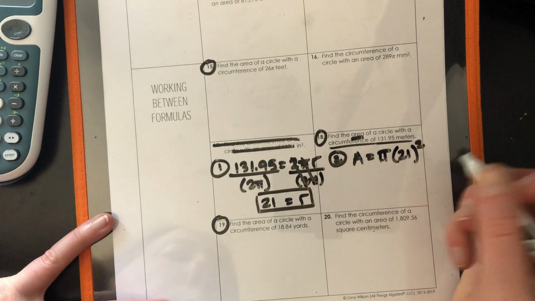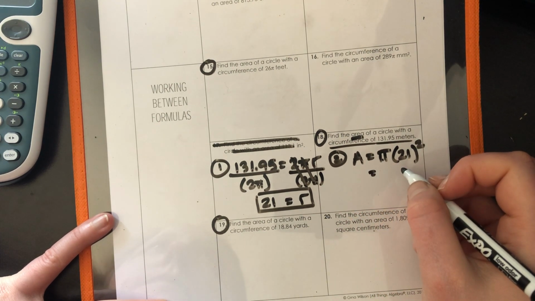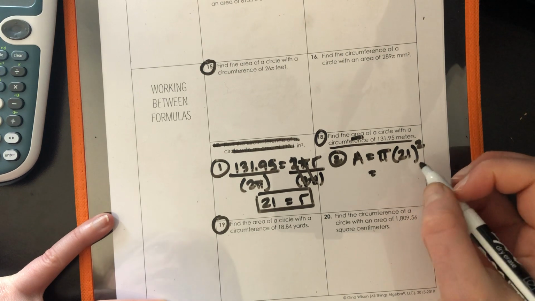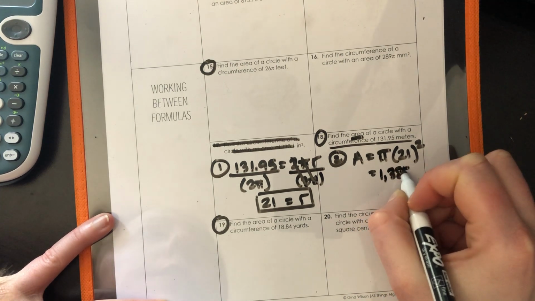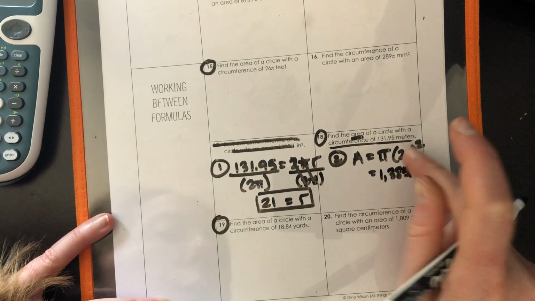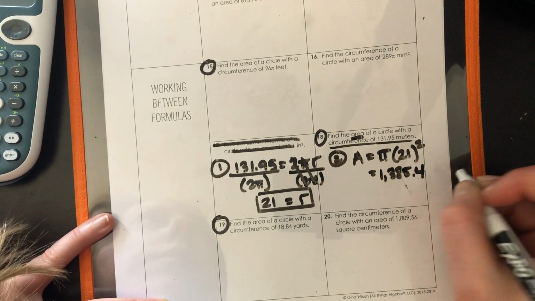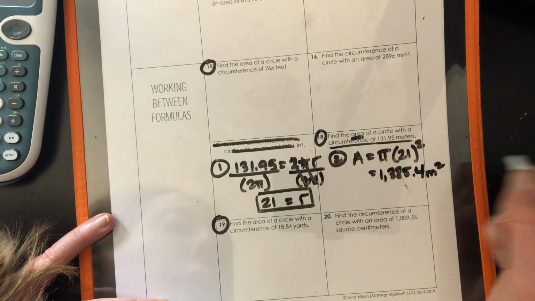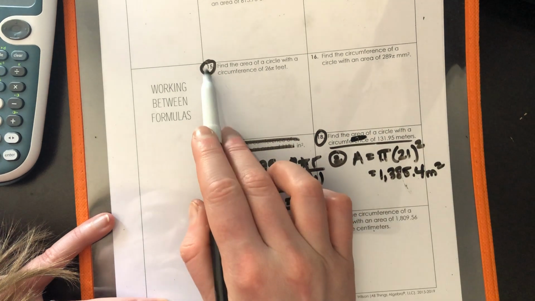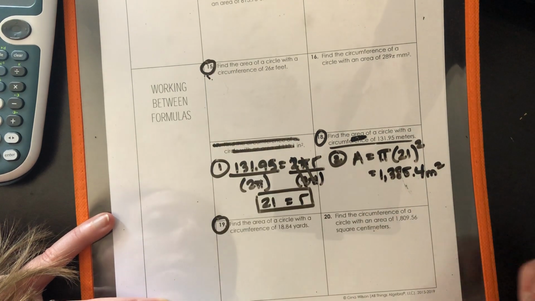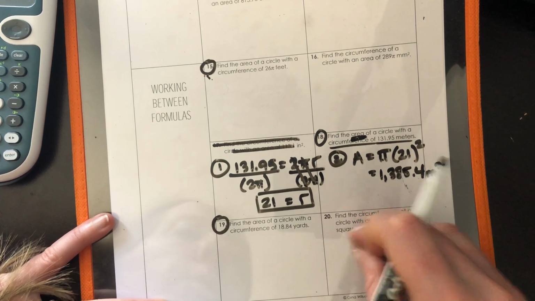If you use the pi button, we will find that the area of the circle is a large number, 1,385.4 meters squared, because we're finding area. Okay, I should have done that too with number 15. That was feet squared, because we're finding the area, the amount of space in a two-dimensional figure.